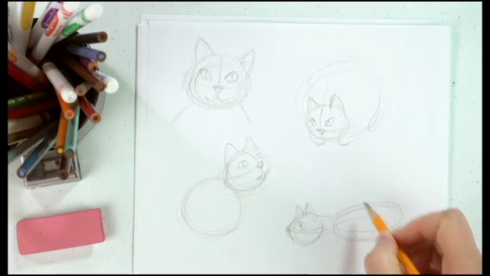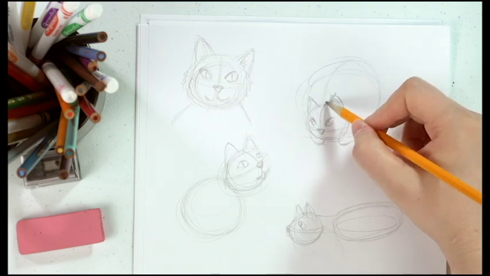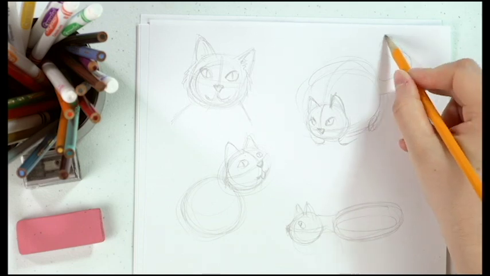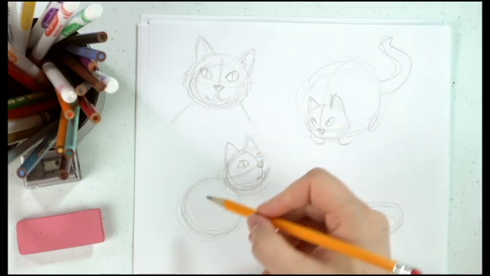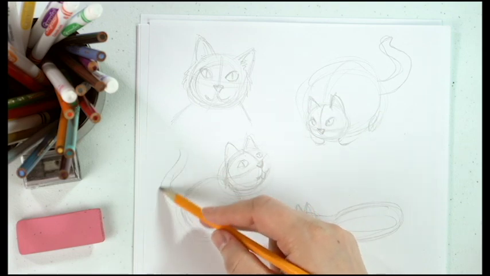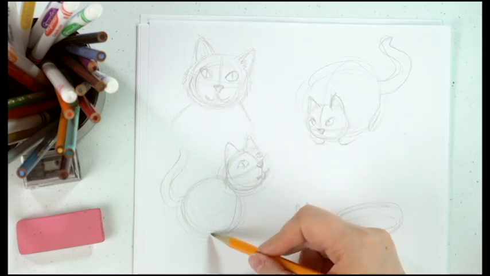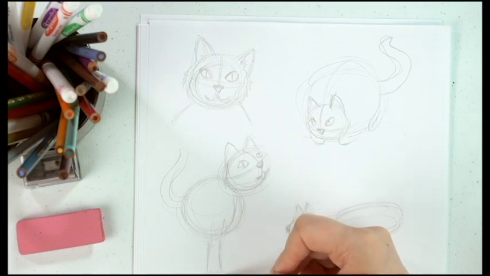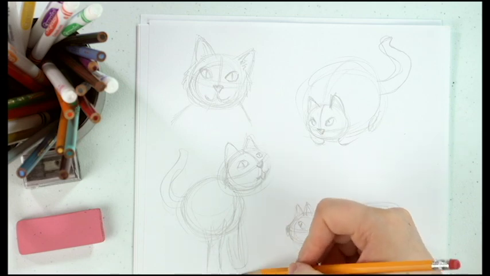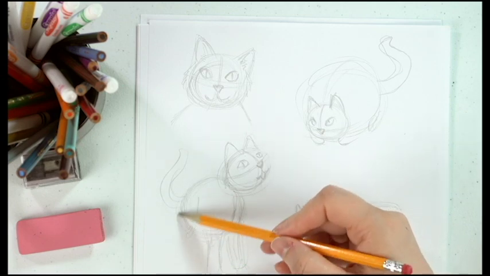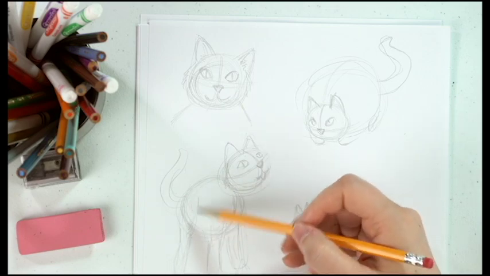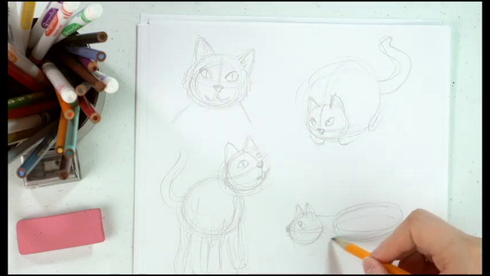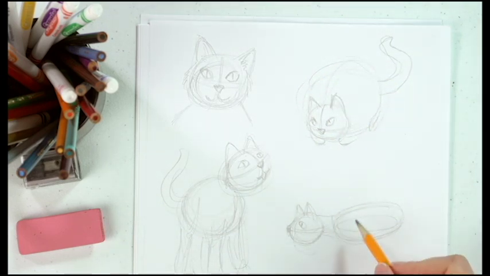And we do the same with the body, thinking about lines. So if that's his spine, we'll give him a tail. This guy, tail. If this is his chest, then we can figure out legs and legs, and I'm not worrying too much about the legs right now.